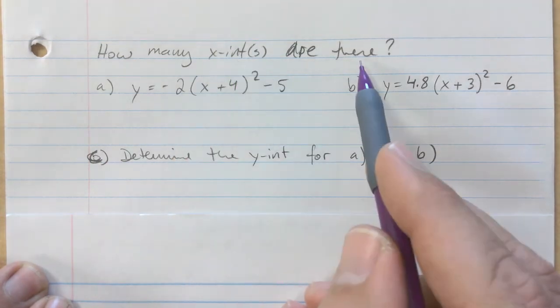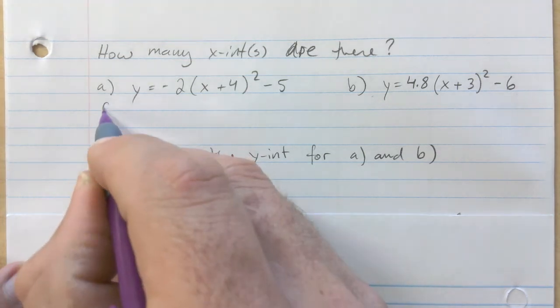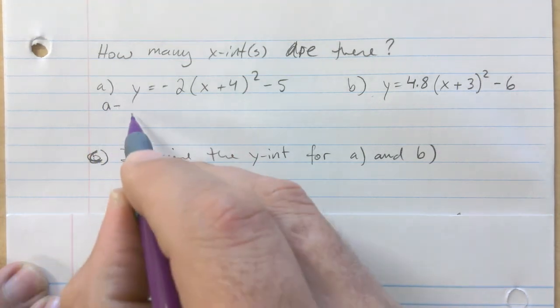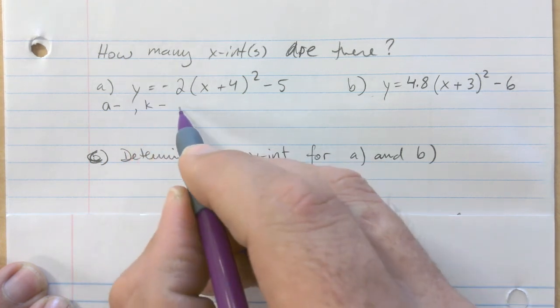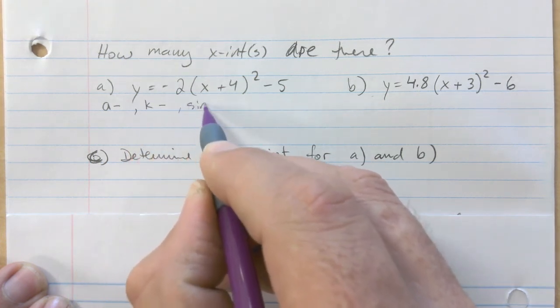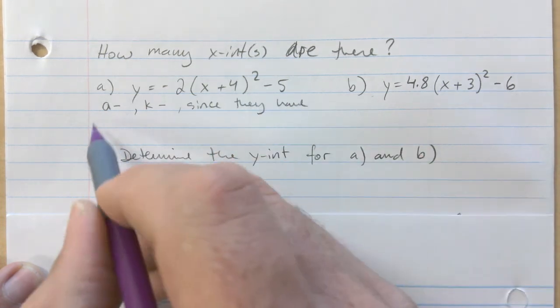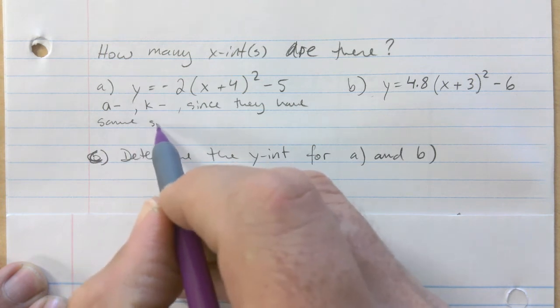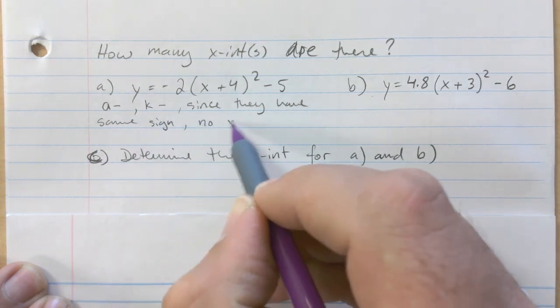Okay, so how many x-intercepts are there? Here, we would have to say that A is negative and K is negative. Since they have the same sign, no x-intercepts.